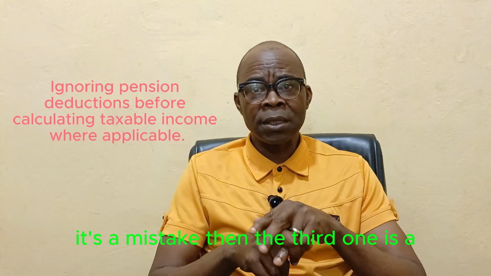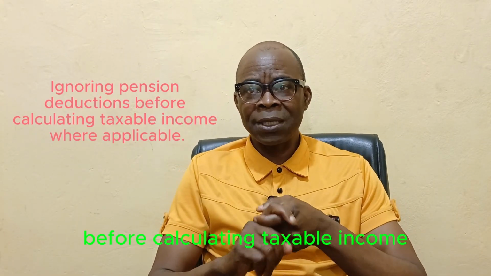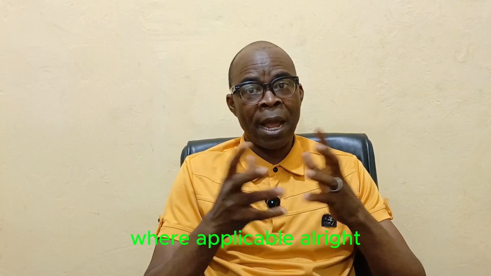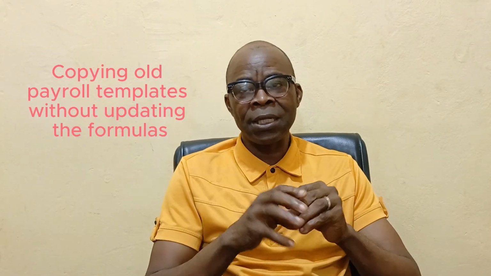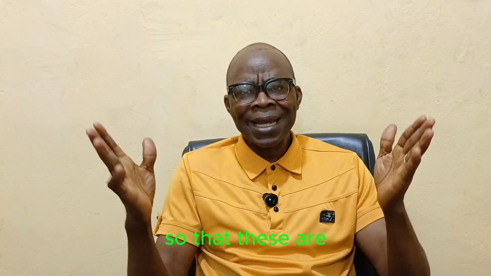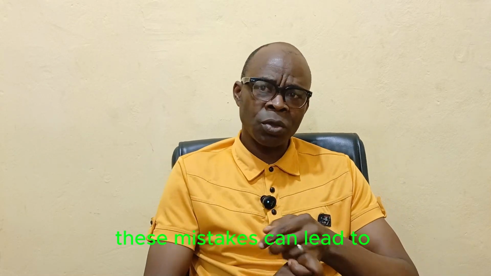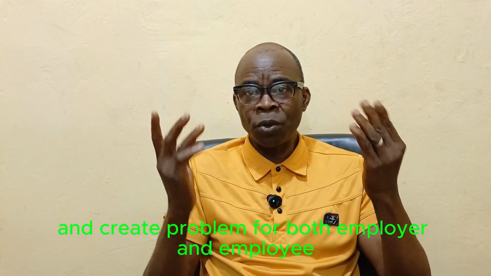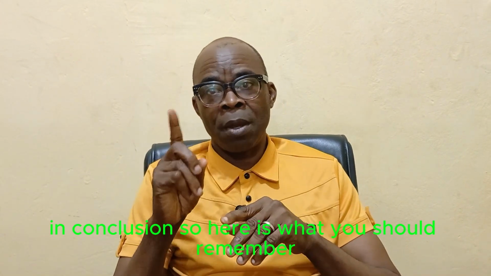Then the third one is ignoring pension deductions before calculating taxable income where applicable. Number four is copying the old payroll template without updating the formula. These mistakes can lead to under deductions or over deductions of PAYE and create problems for both employer and employee.